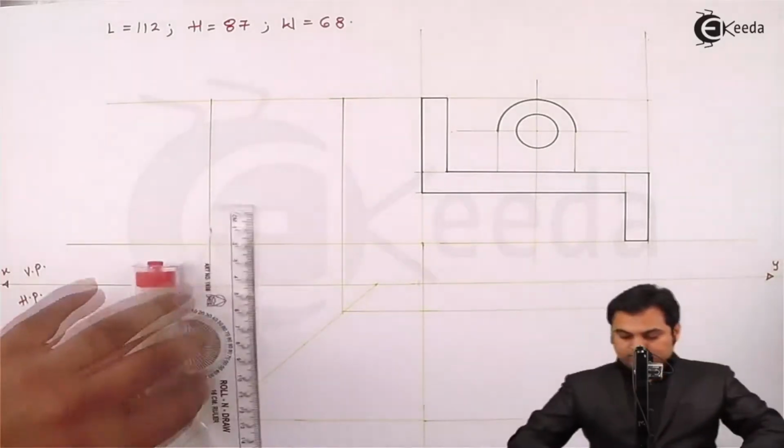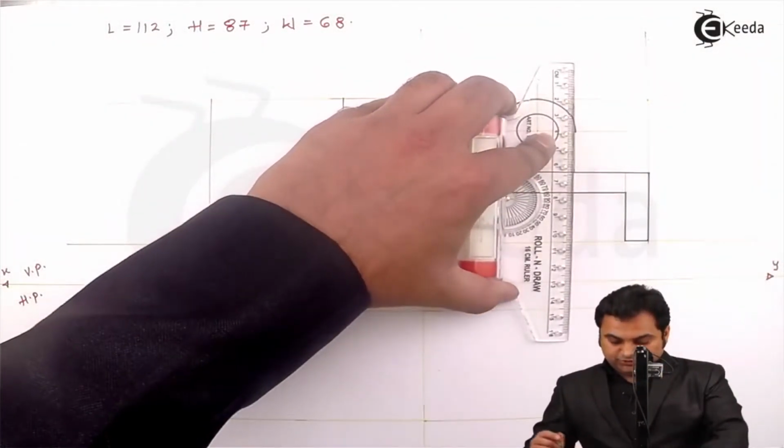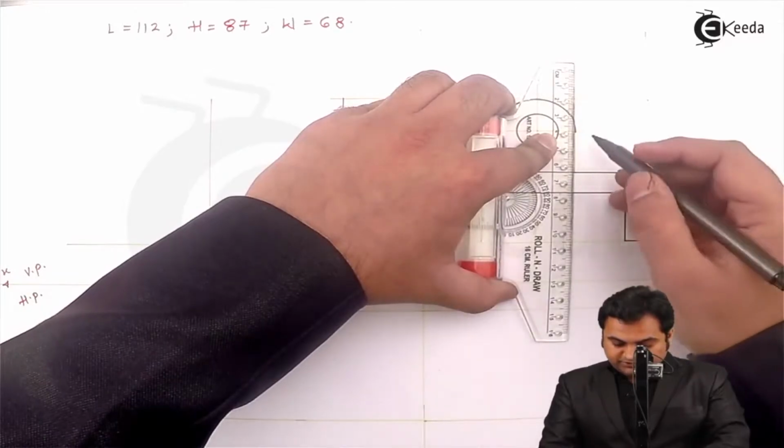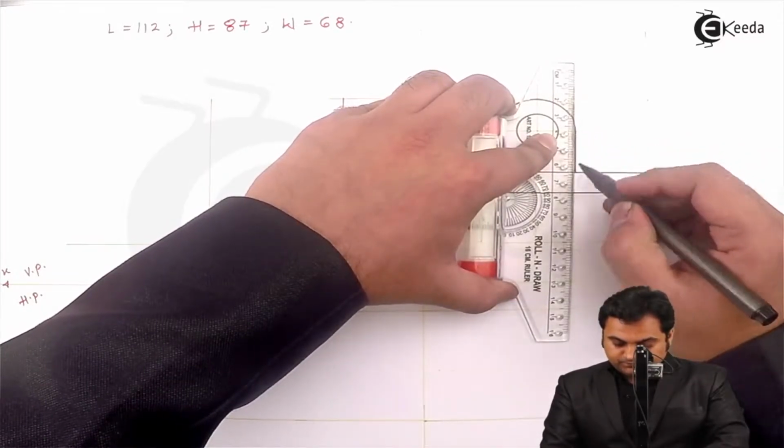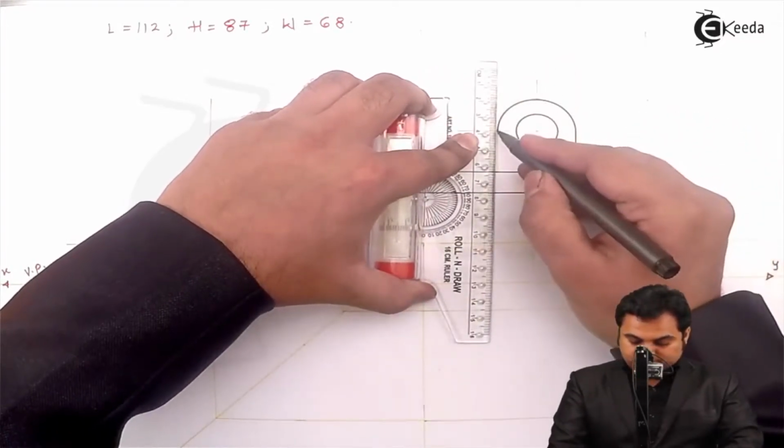Then this semicircular portion will be extended with the help of a vertical line.